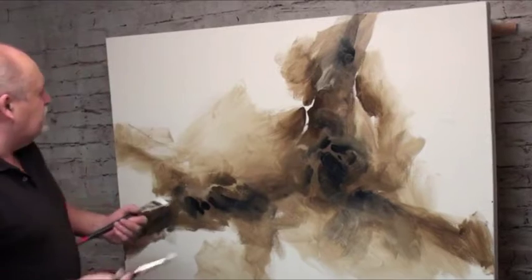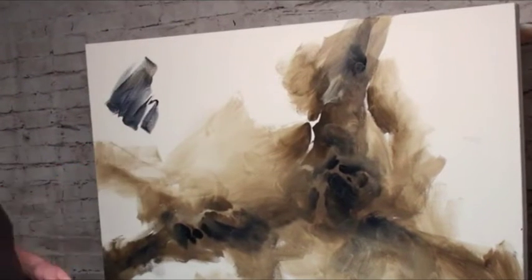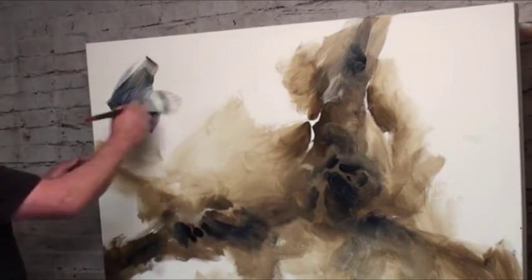And the other thing I'm going to do is I want to start getting a little bit of color on this white.